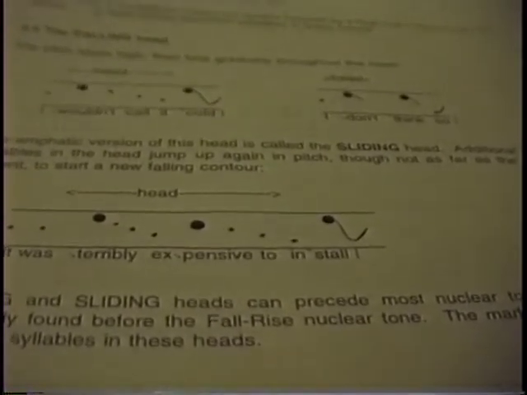You can find the falling and the sliding heads preceding a number of nuclear tones, but they are most commonly found before the fall rise. If you like, it's a holistic combination that you often find.